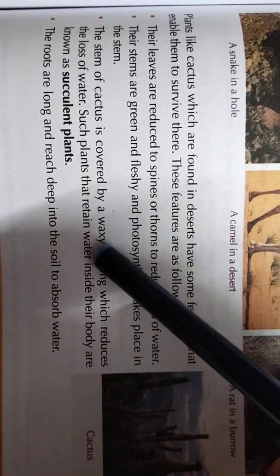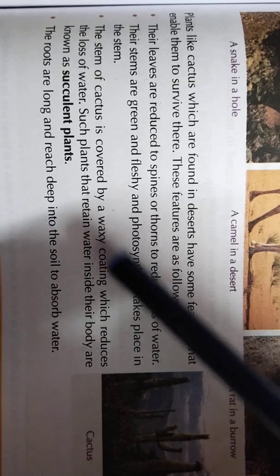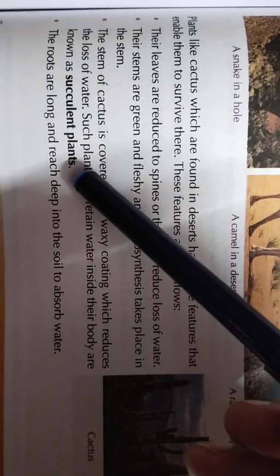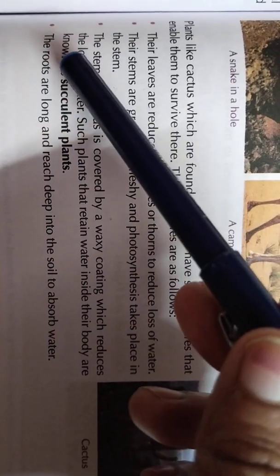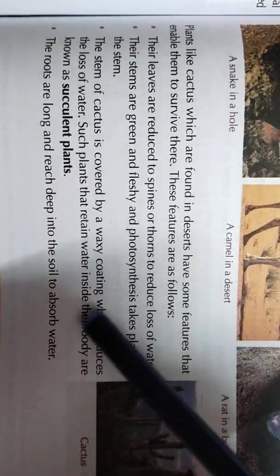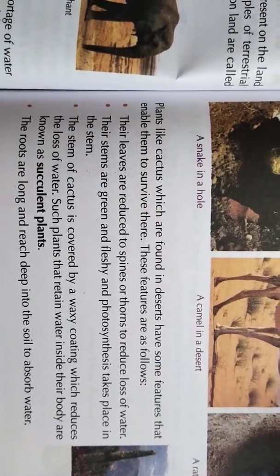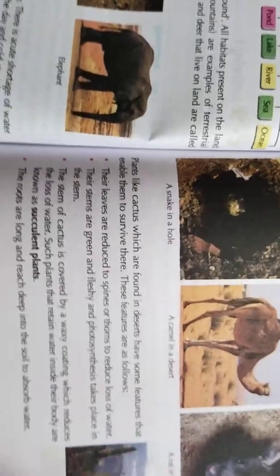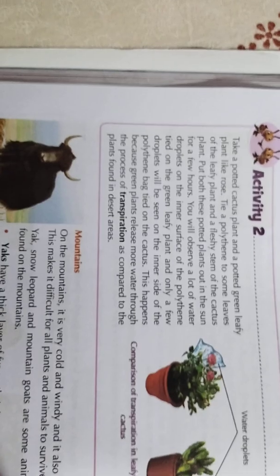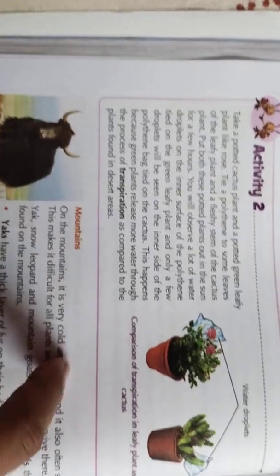Such plants that retain water inside their body are known as succulent plants. The roots are long and reach deep into the soil to absorb water. So these were the features of desert plants.